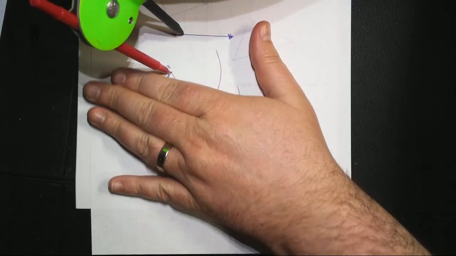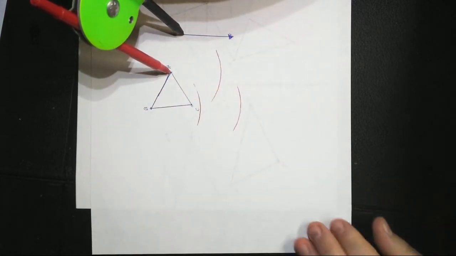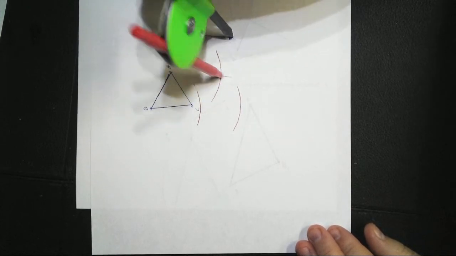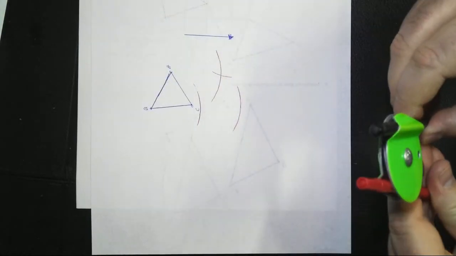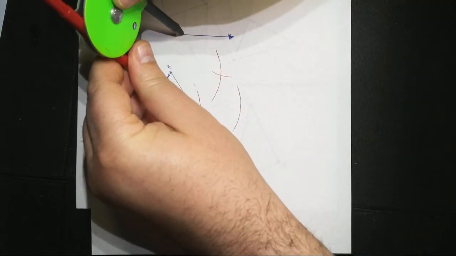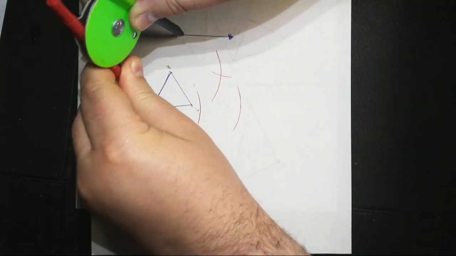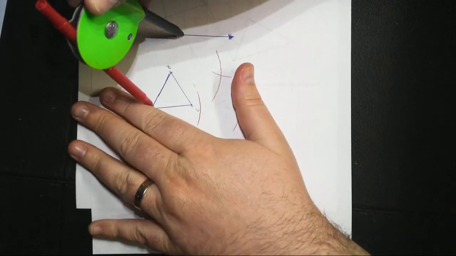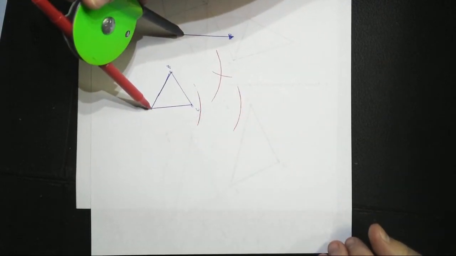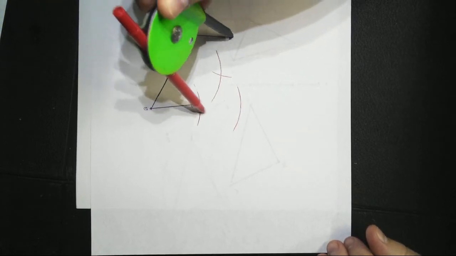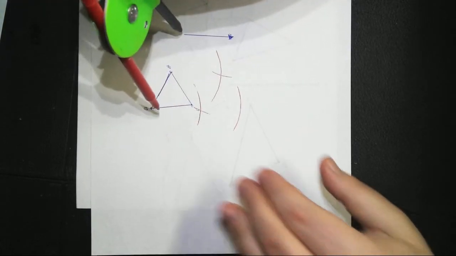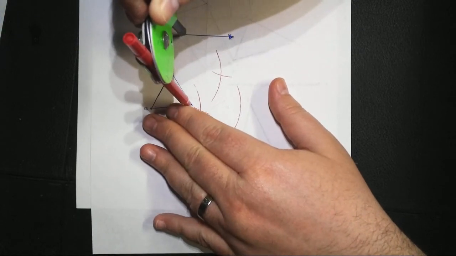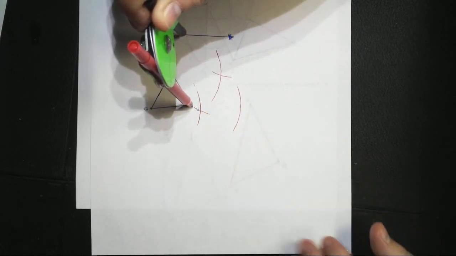There. All right, so the compass point is on the beginning of the arrow. My pen here is on A. Slide it to the end. Mark that down. There's where A prime goes. Same thing now for B. So compass point, pen, slide it down, mark it off. There's B prime. And then there you go, there's C.